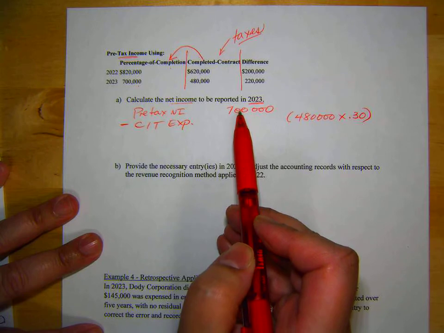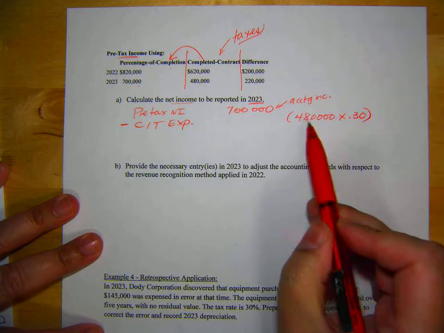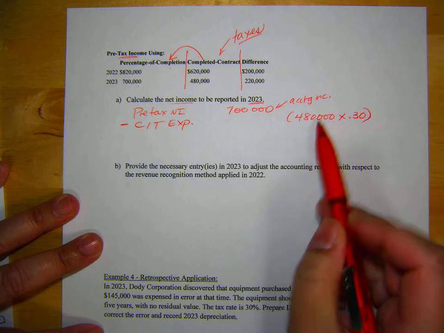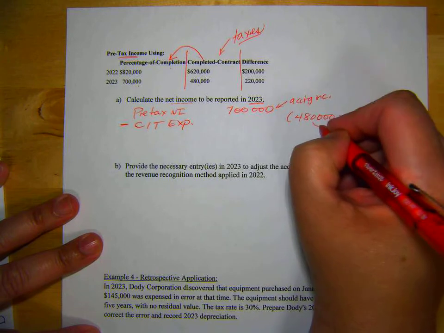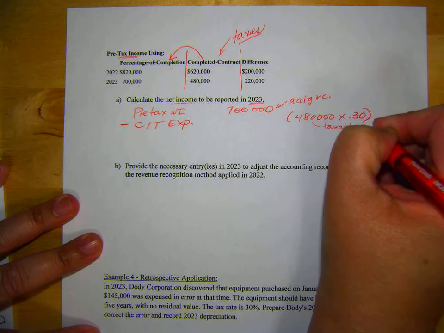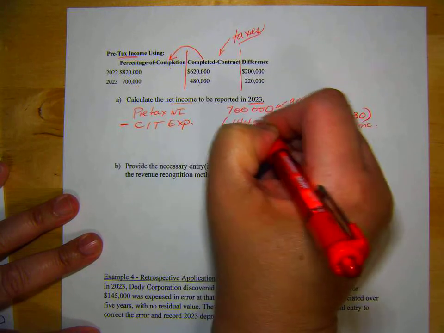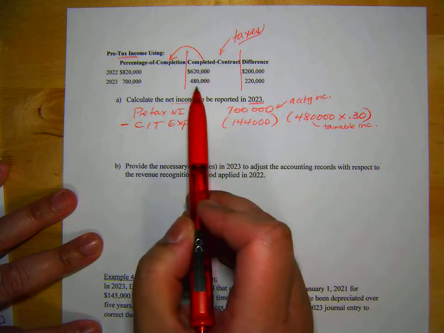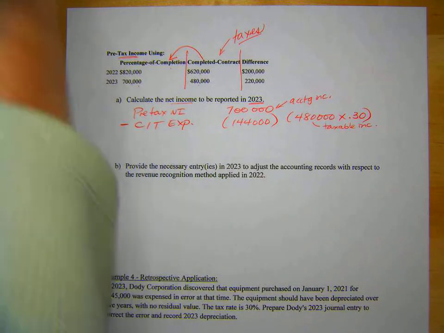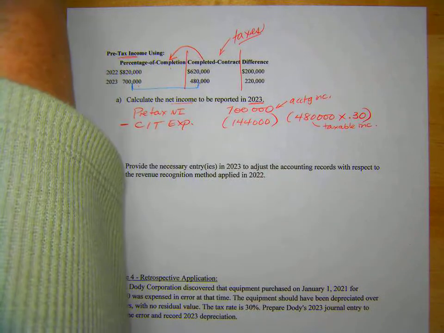That's accounting income. So remember, this is accounting income. We need taxable income, and taxes are based on the completed contract method. So this is taxable income. So that's going to be 144,000. Remember, we're subtracting it, put brackets around it. But you notice there's a difference between completed contract method and the percentage of completion.